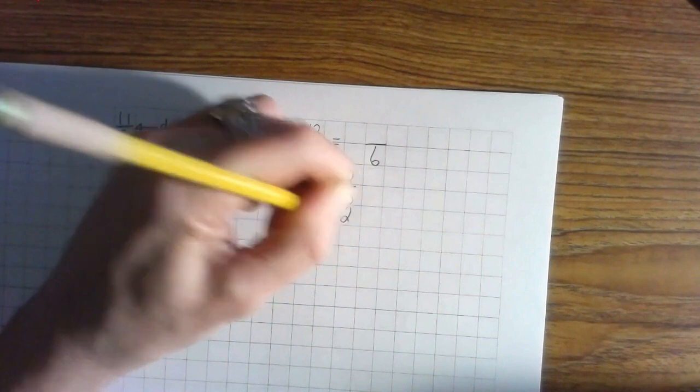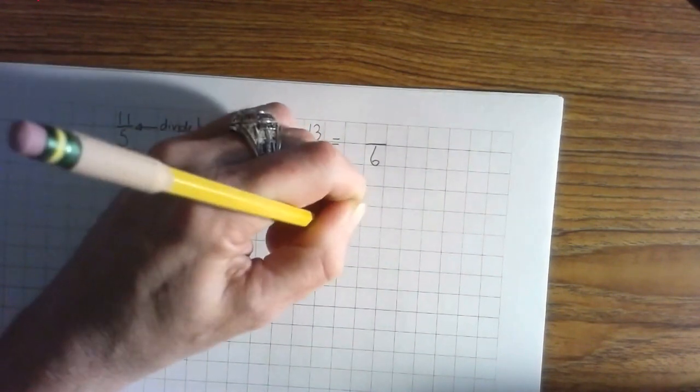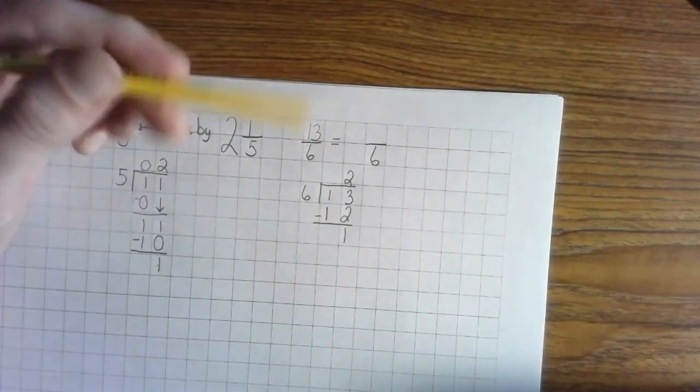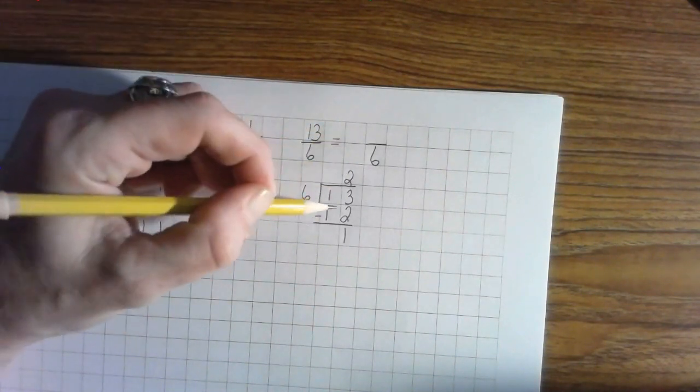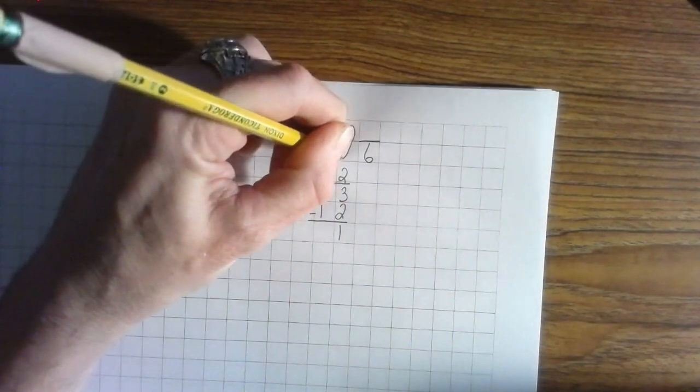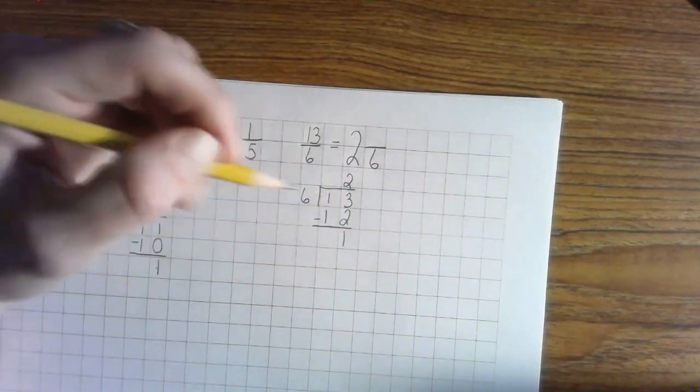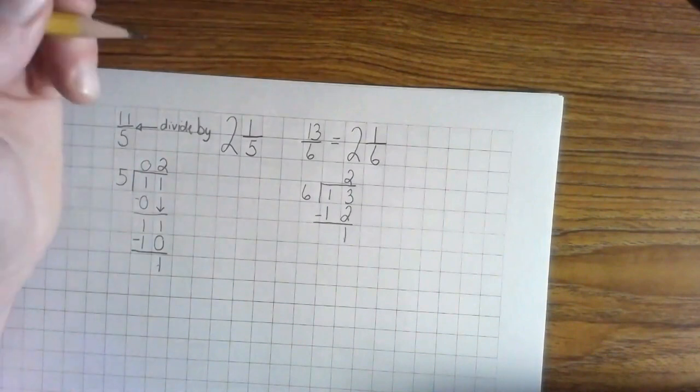That gives me 12. 13 minus 12 is 1. So 6 can go into 13 2 whole times and have 1 part of 6 left over.